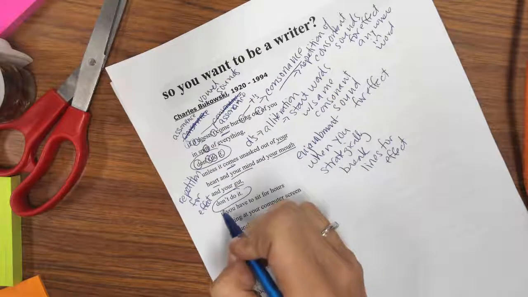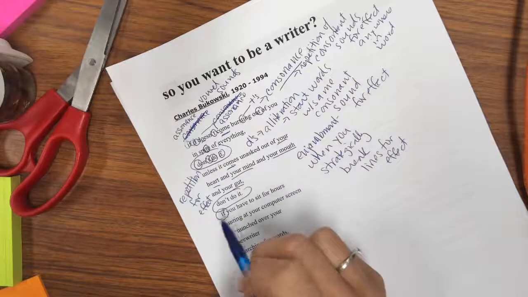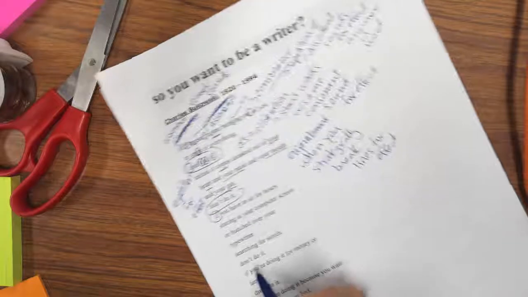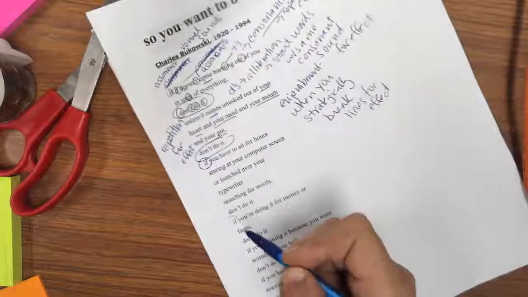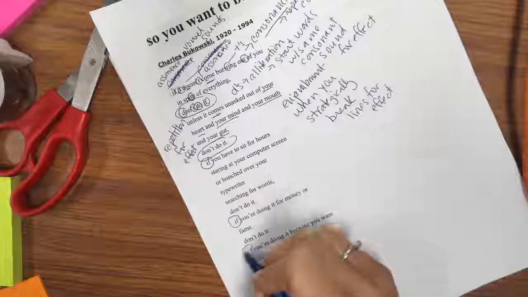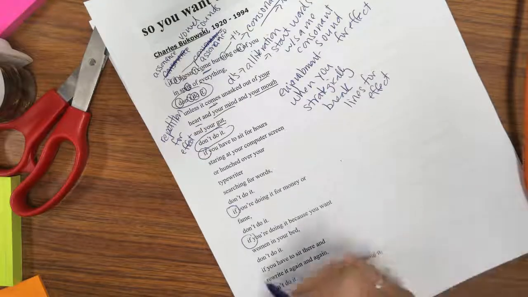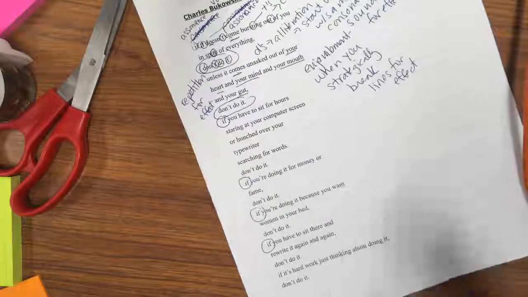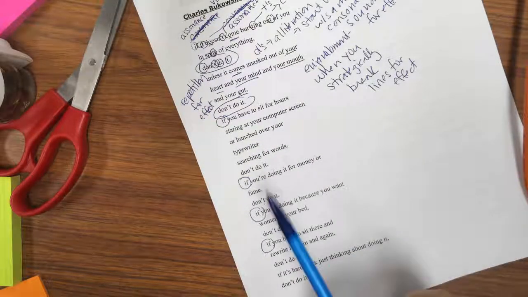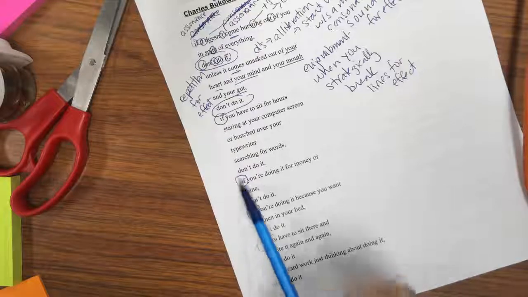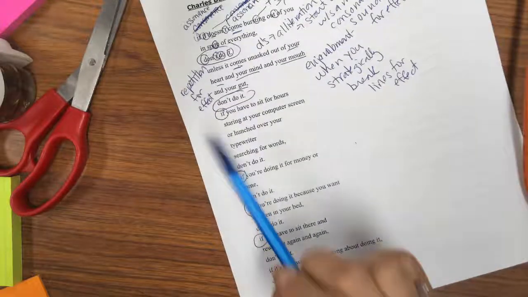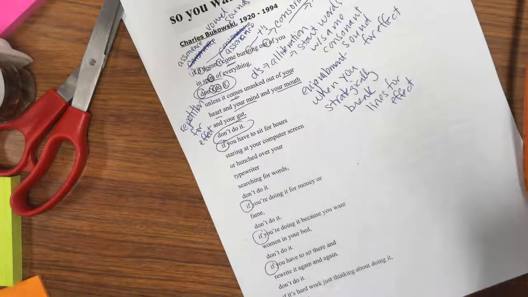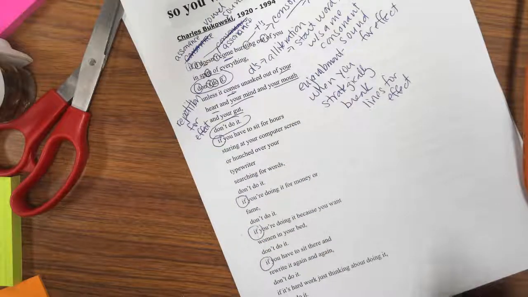Notice he starts his next part here the same way. So we have if it doesn't come, if you have to sit for hours. Look down here. If you're doing it for money, if you're doing it because you want women in your bed, if you have to sit there and rewrite it again and again. So notice that one of the ways that Bukowski's tying this piece together is by using these same beginning phrases, and that's called parallelism. He's choosing to set us up with repetition and pull the writing together that way.